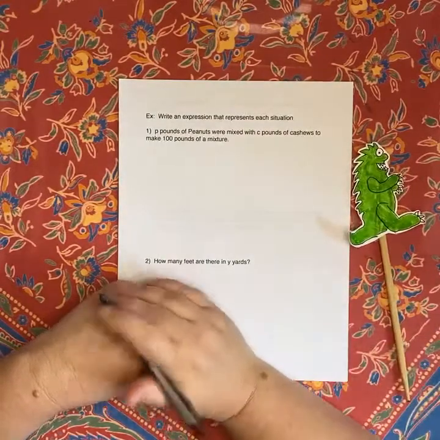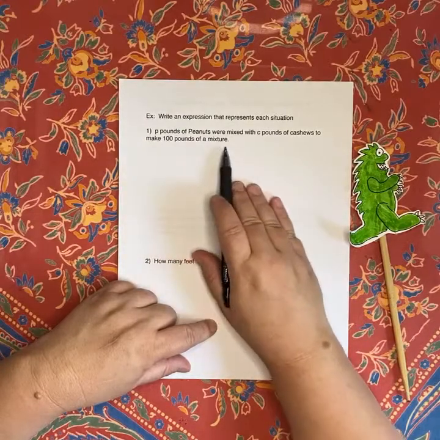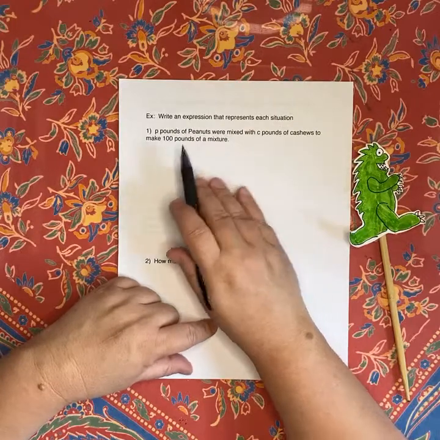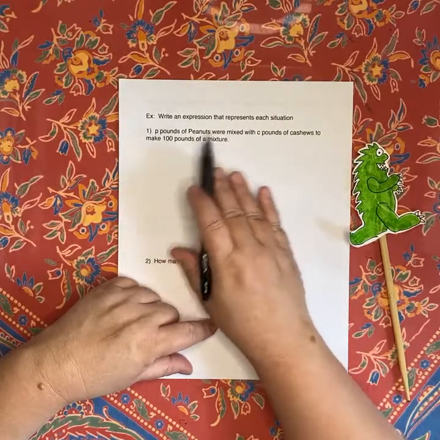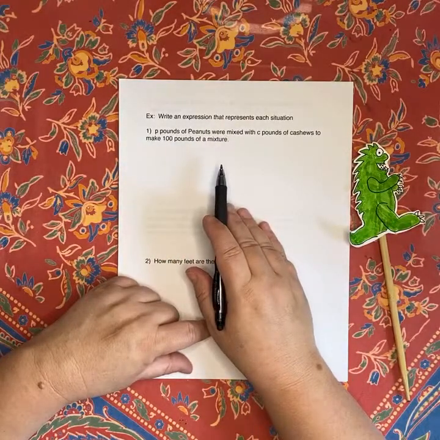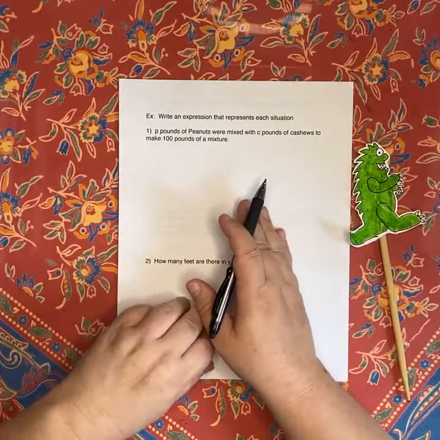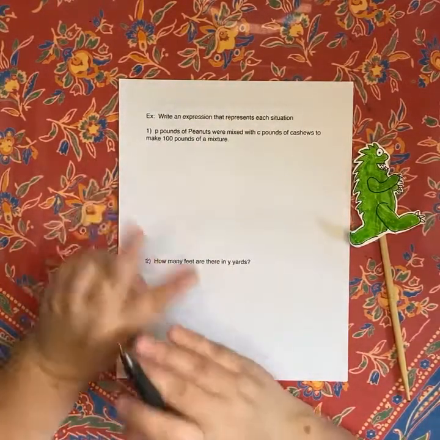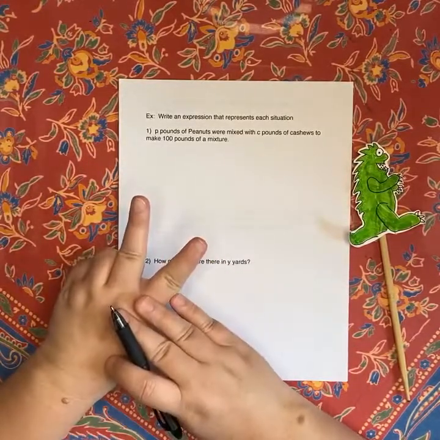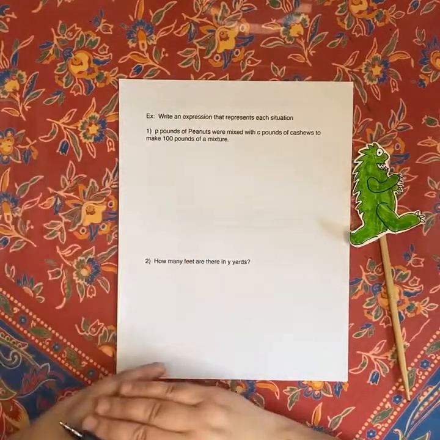Okay. P pounds of peanuts were mixed with C pounds of cashews to make 100 pounds of a mixture. So the first thing I'm going to do is read that, but try not to keep reading it, because that's where you start to spiral. You read it, and if you just keep reading it, then you get trapped. So only let yourself read it a set number of times. Decide what is a good number for you. For me, it's twice. I read it twice, and then I have to start writing something down, or it's hopeless. So two times through, and then I start writing down. It could be that you read things 3 or 5 times. Figure out what that number is.